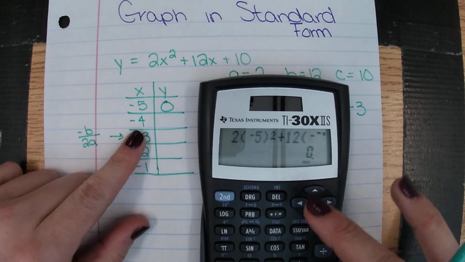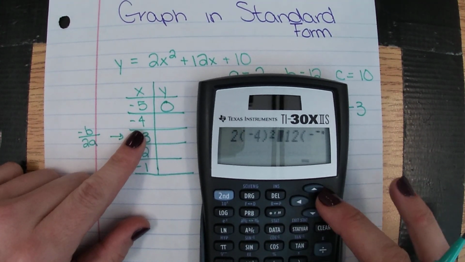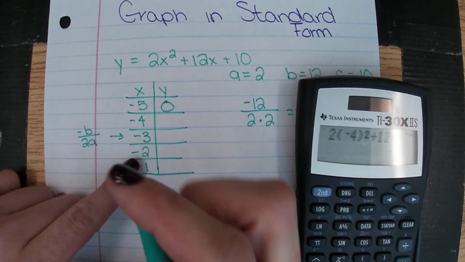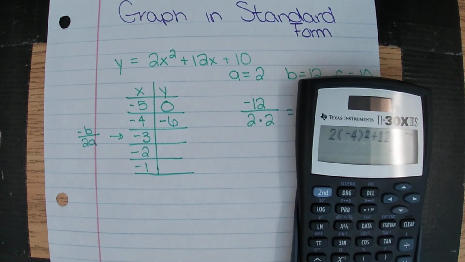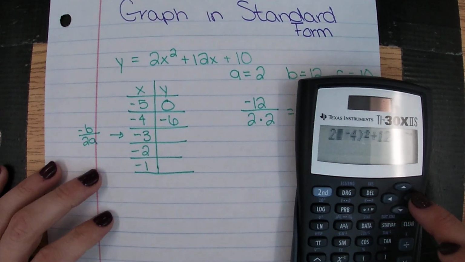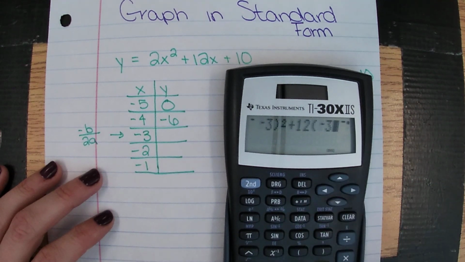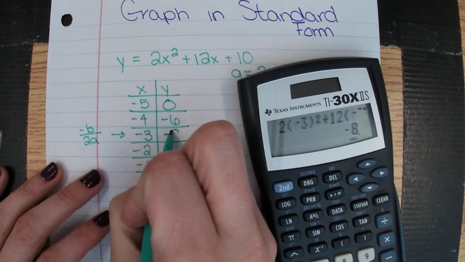Okay, so now we're going to plug in negative 4. So I just prefer to move my cursor up and over. Again, you could do this all by hand, but if you have a calculator, why would you? Okay, so we have negative 6. Then we're going to switch and do negative 3. That gives us out a negative 8.